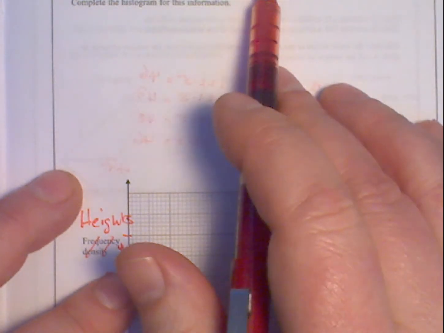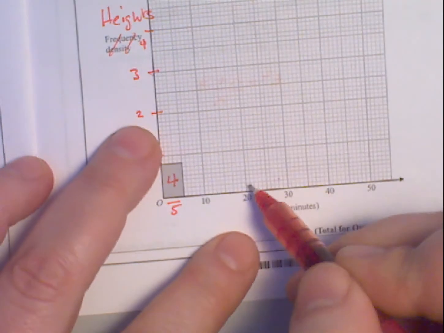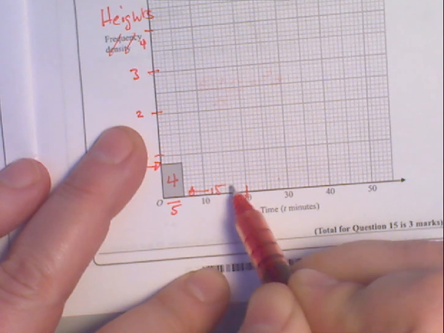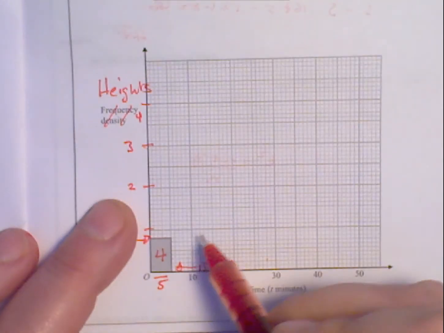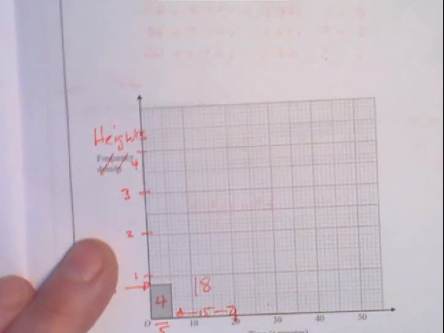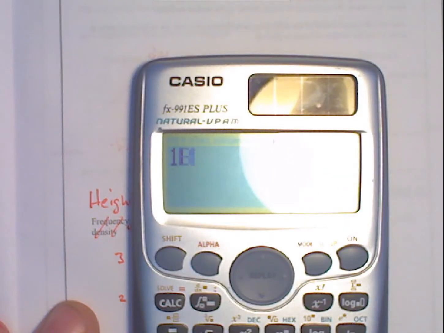Now the next area is 5 to 20, so I'm going to mark 5 to 20 in, which means that the width here is 15, and my quantity is supposed to be 18. So what is 18 divided by 15?